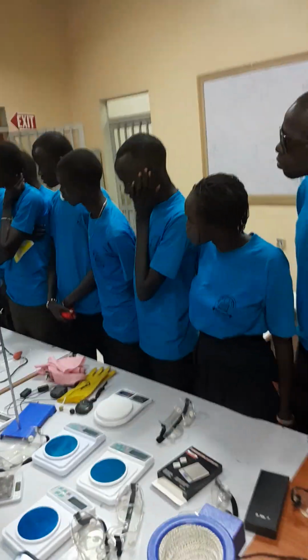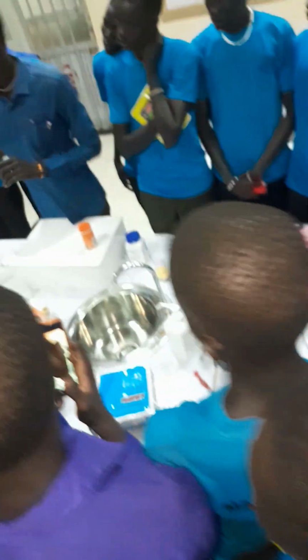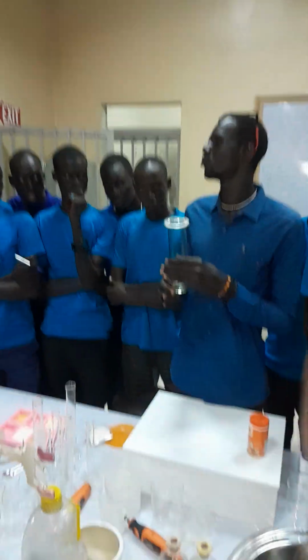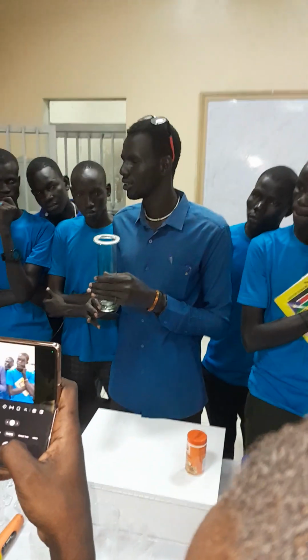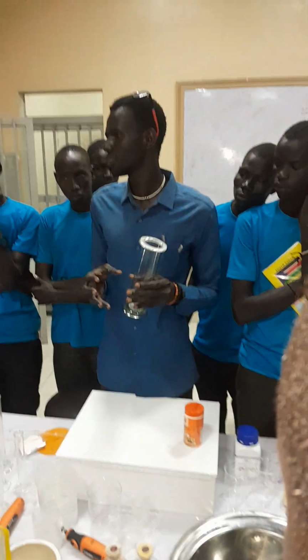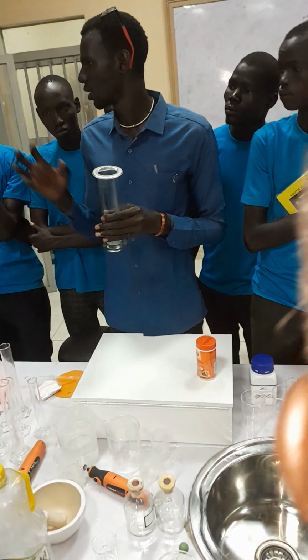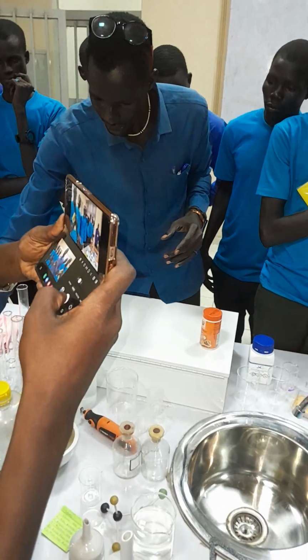Okay. After you have known this, then we have a gas jar. This is a gas jar, and it is used for collection of gases. If you do some experiment that involves collection of gases, then you use a gas jar for what? For collection of gases. Okay. So this is gas jar.